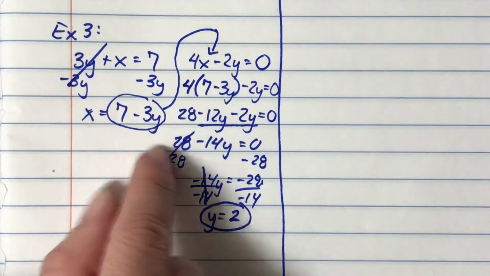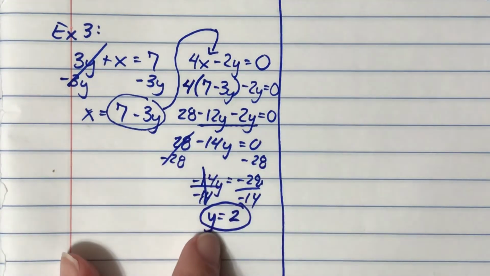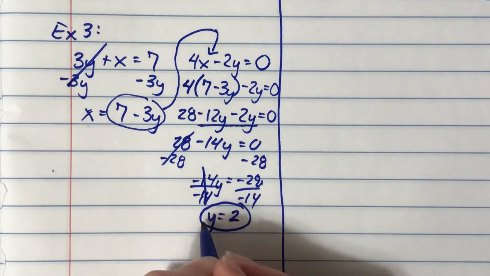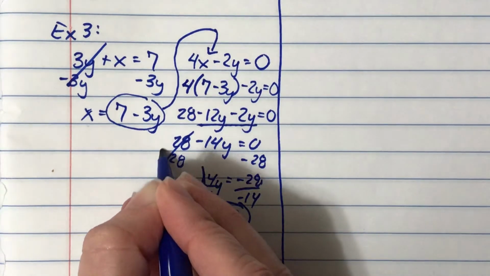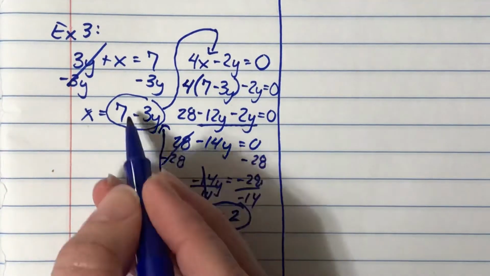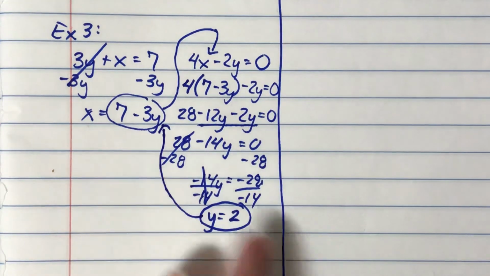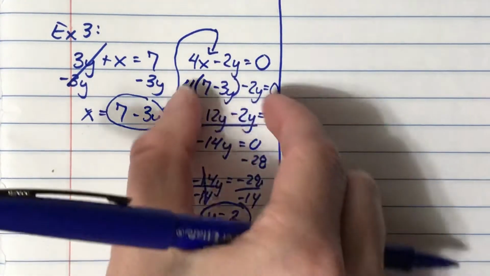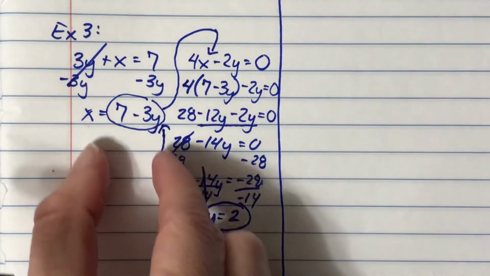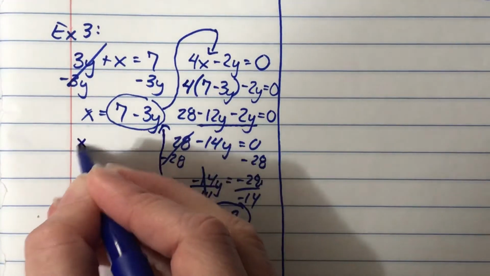All right, so now we know what y is, but do we know what x is equal to? Well, we do, but it's 7 minus 3y. Now that we know what y is equal to, we're able to make a substitution this way, and we're able to plug in that 2 where we see the y. So I'm going to go back to we're always going to make a substitution, solve, make another substitution, solve. So this is going to give me my x value.